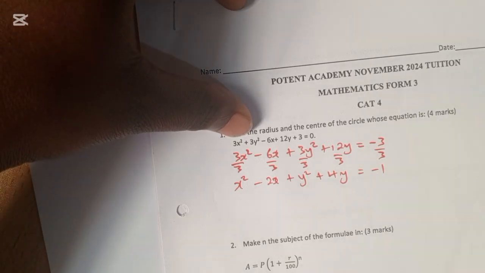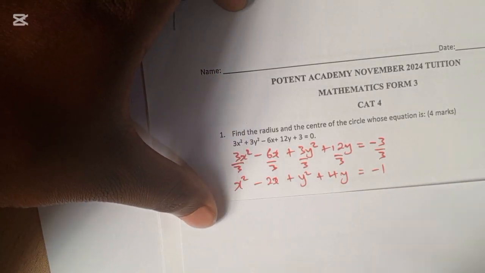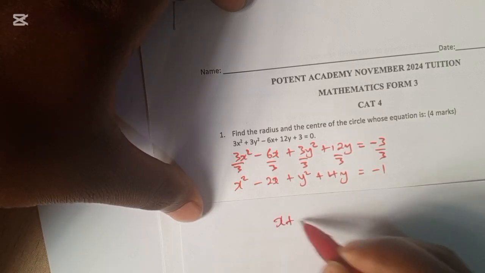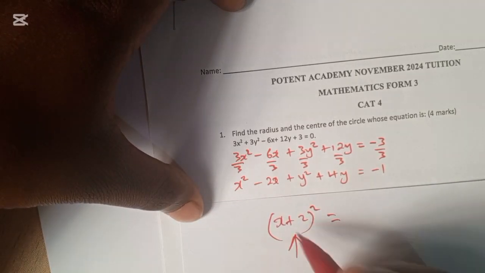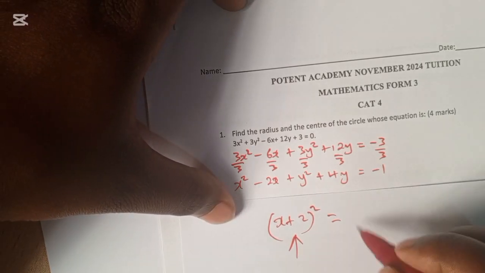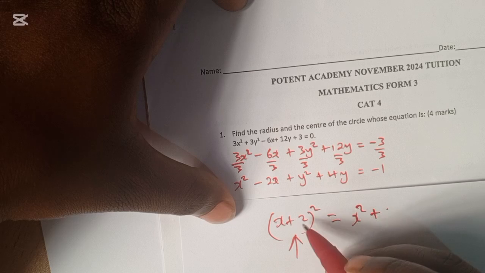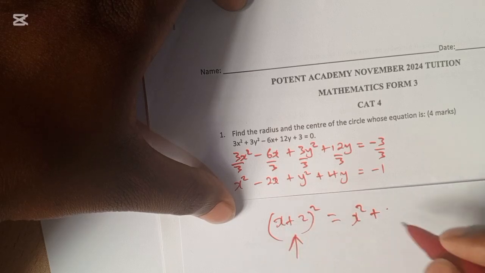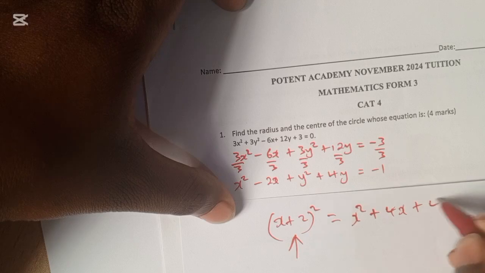To write something as a perfect square, take for example (x plus 2) squared. This is a perfect square which can be expanded as x squared plus x times 2 then times 2, 4x, plus 2 squared, 4.